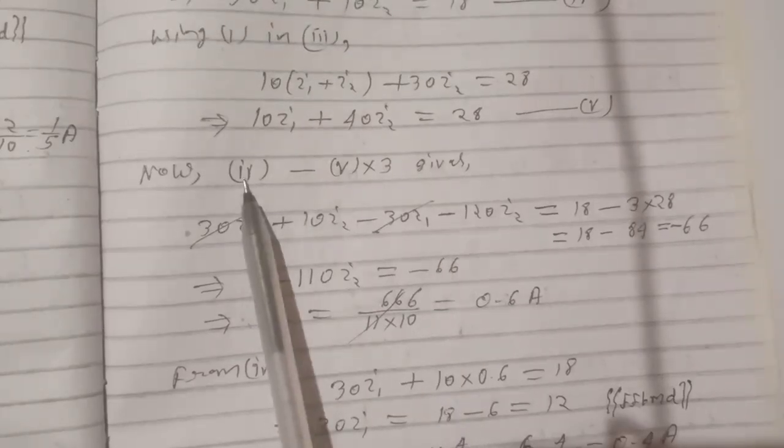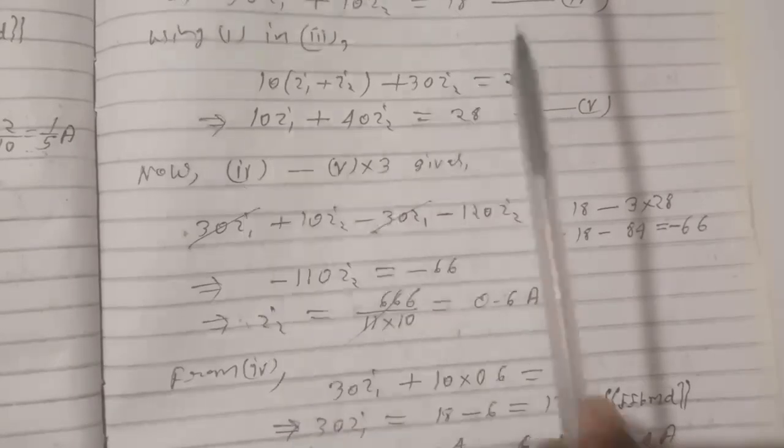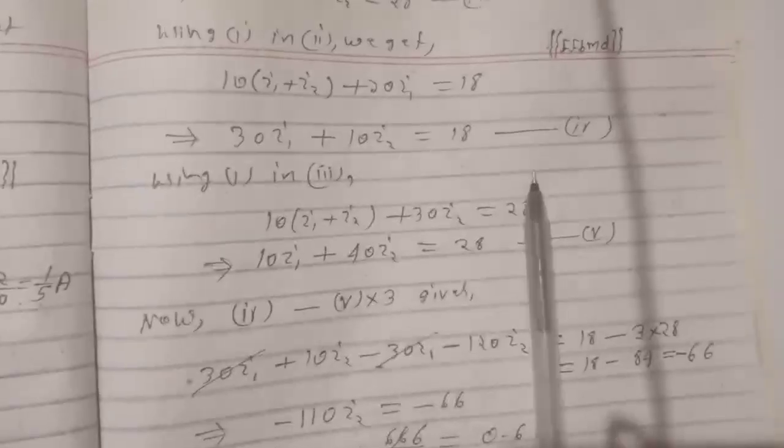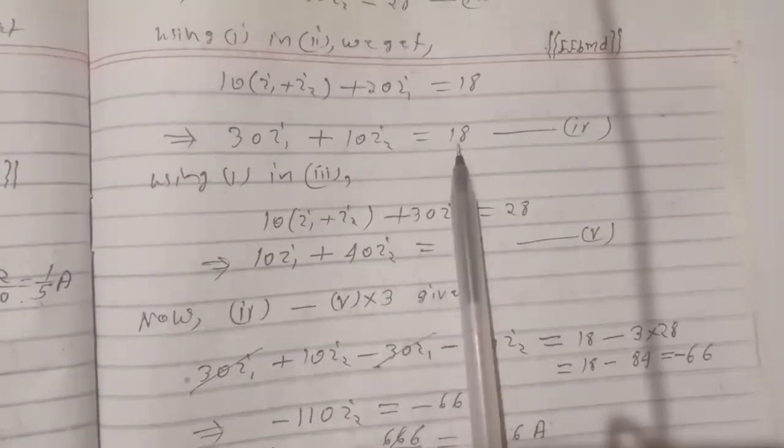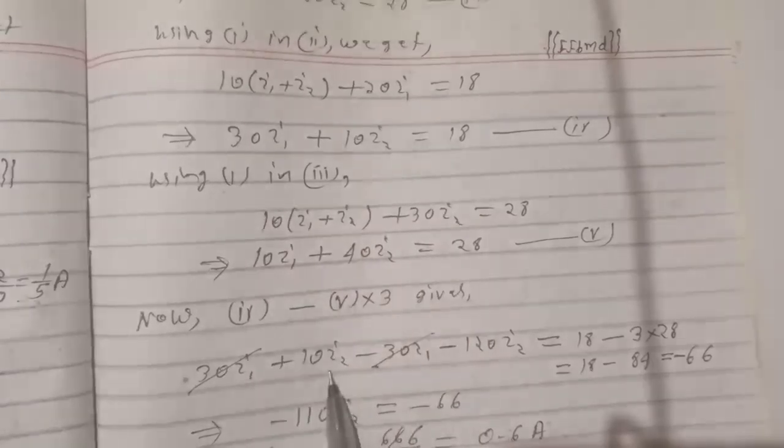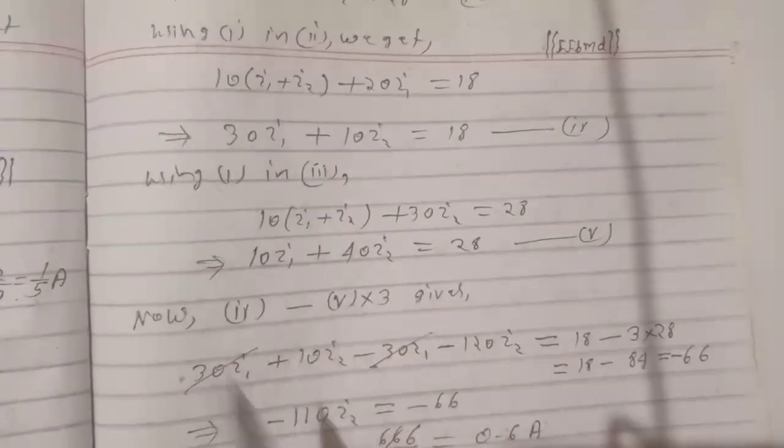Equation 4, here it is equation 4: 30I1 plus 10I2 equal to it. So 30I1 plus 10I2 on the left hand side.